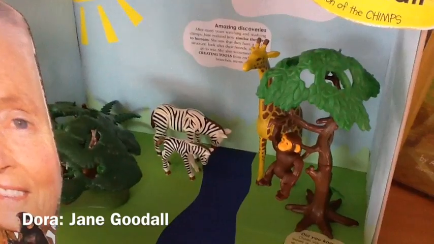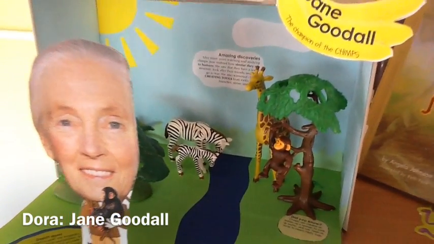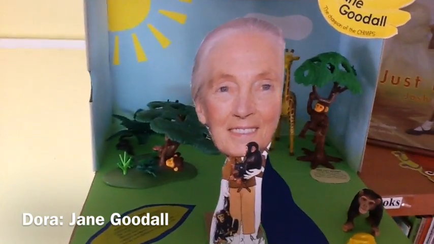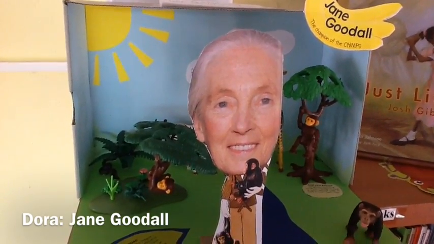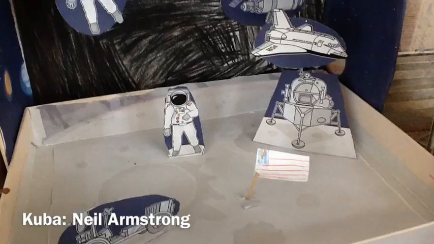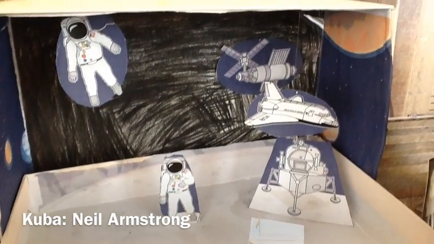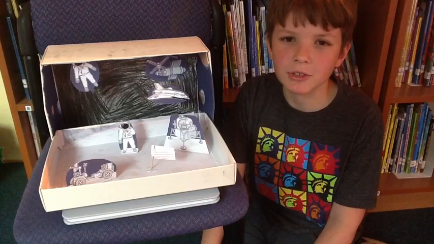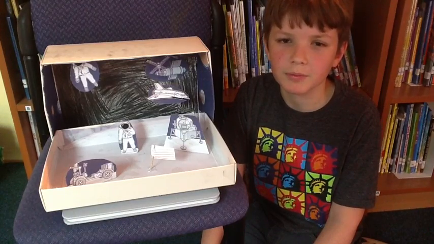I chose Jane Goodall because I love animals and I admire people who work with animals. Jane has worked with chimps for 45 years. She discovered that chimps use tools like twigs, branches, and rocks. I did my diorama on Neil Armstrong. It shows him on the moon with the lunar module. It happened on July 20th, 1969, and he was the first person to walk on the moon.